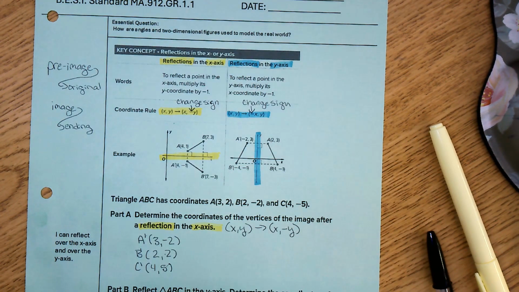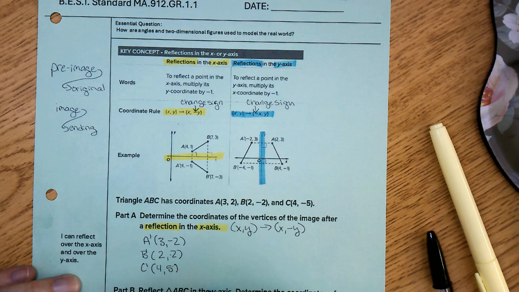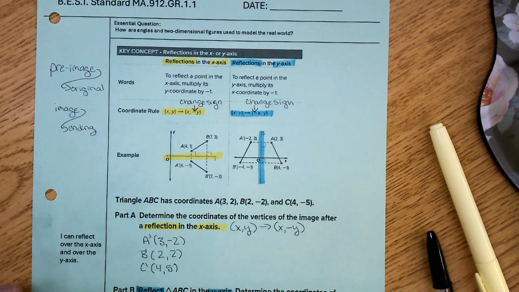Next up, it wants me to reflect over the y-axis. Okay, I'm reflecting over the y-axis.